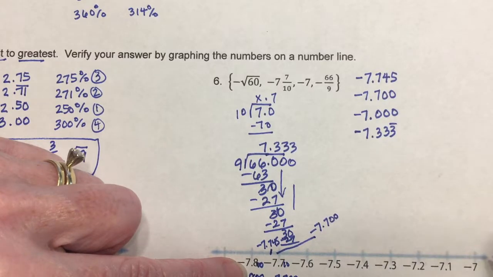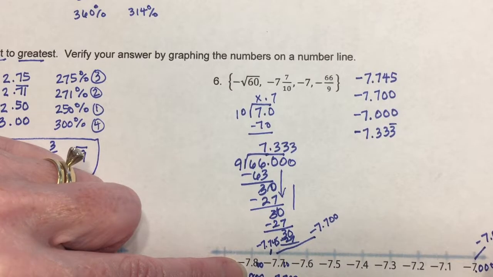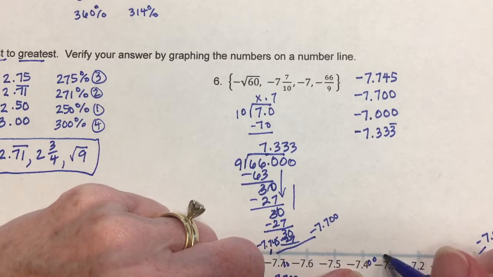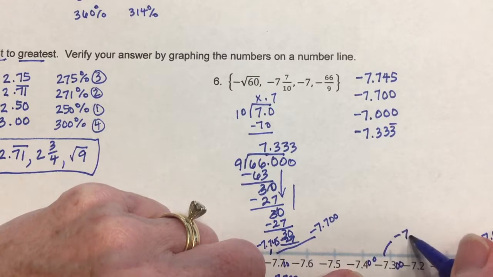And then negative 7.000, that would be this one over here. And then negative 7.3, this is 300, this is 400. So 333 is actually between those, so somewhere right here, negative 7.333.